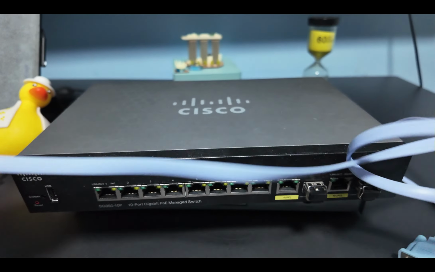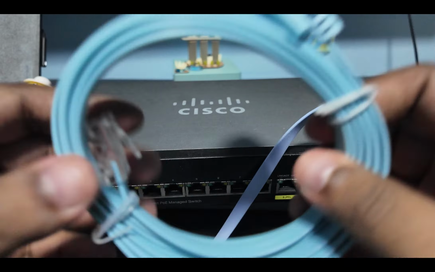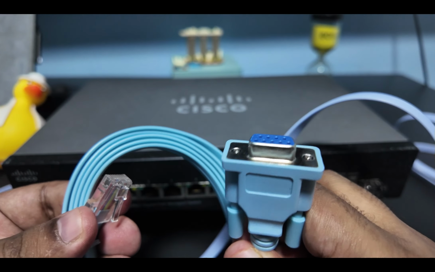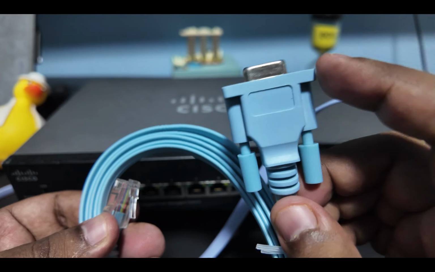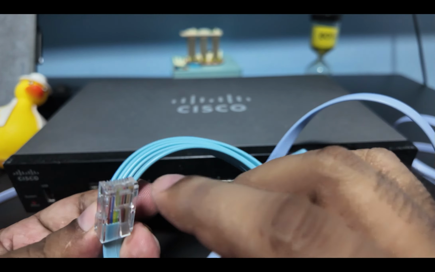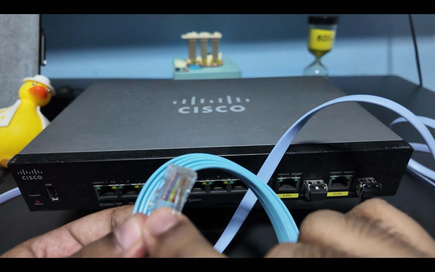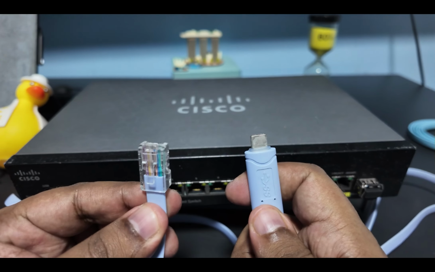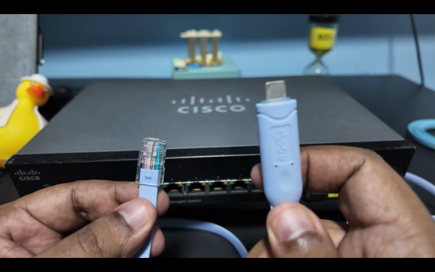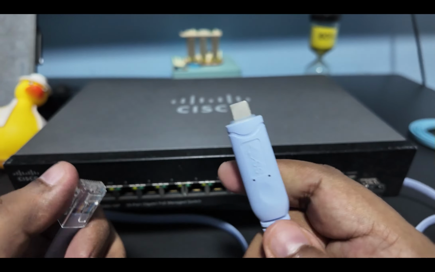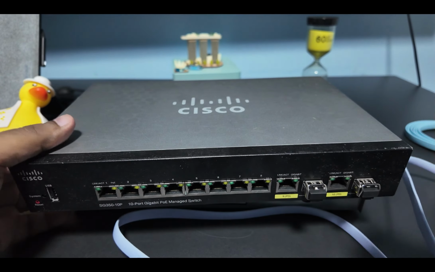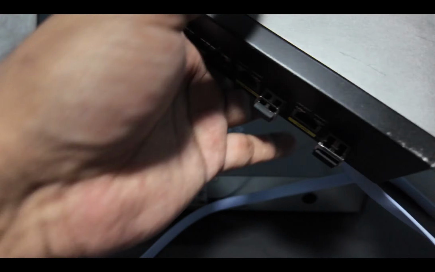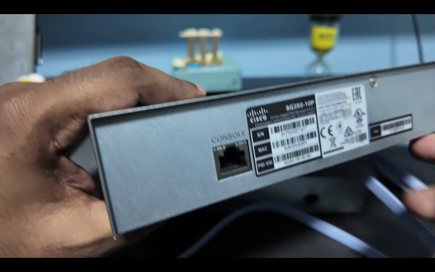You can see the console cable here. This is one example. One side has a DB9. This is the old model. Now it comes with USB or USB-C. The other cable I have here has an RJ45 on one side, like a network cable, and Type-C on the other. The Type-C goes to the computer or laptop you're using, and the RJ45 you connect to the port called console.